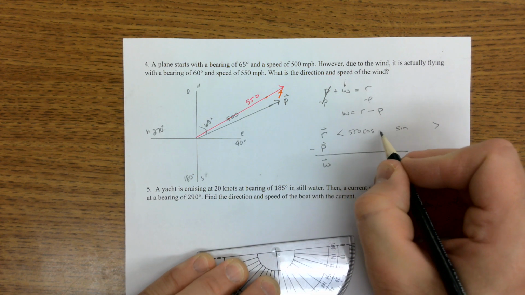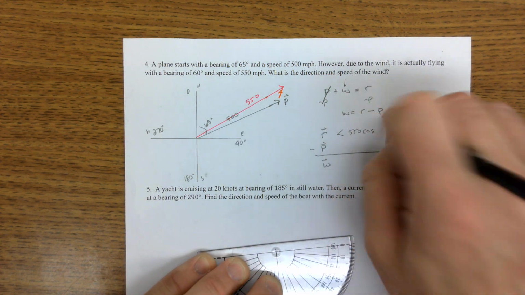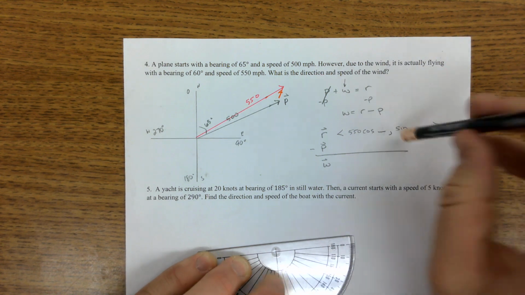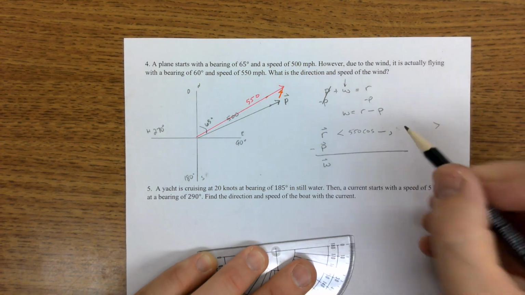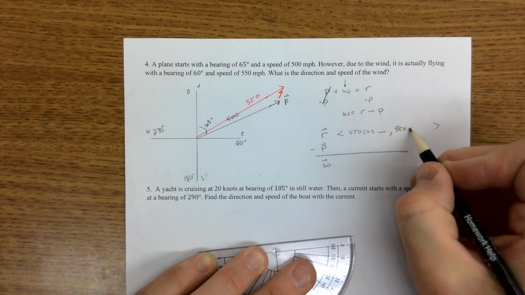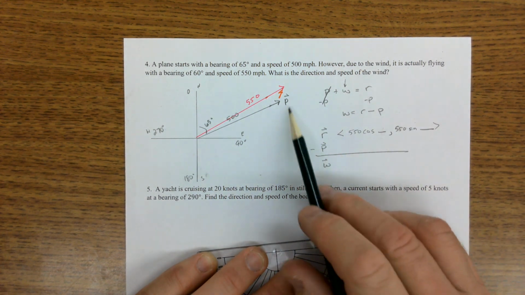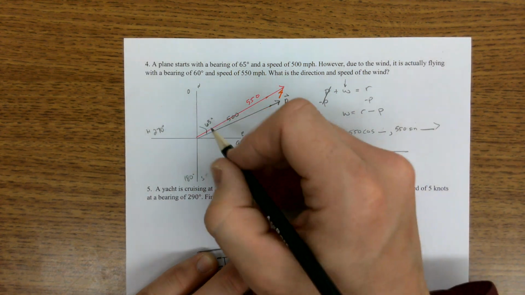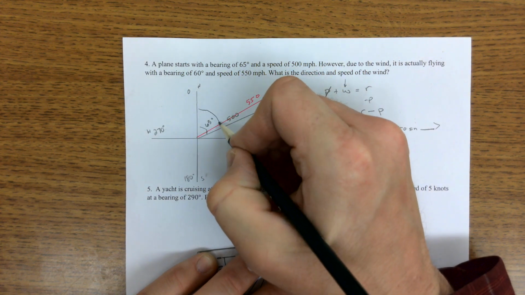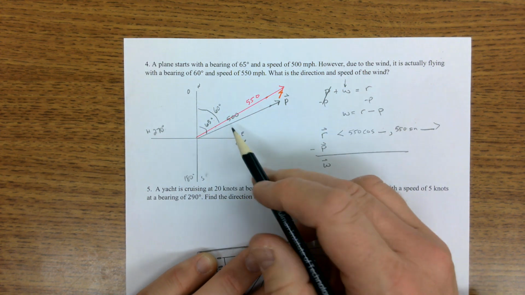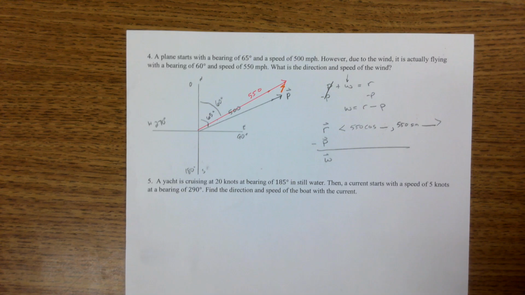550 cosine of something here. Not sure what it is. I'm going to let you figure that out. And 550 sine of something. Can't use these. Can't use 65 and 60 because those are bearings. Your calculator does not do bearings for you.